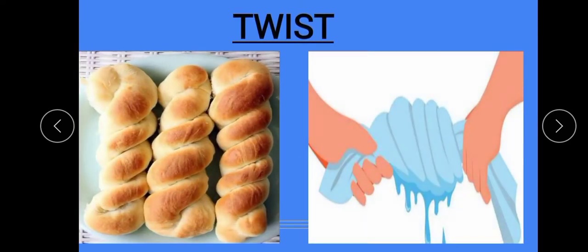Now twist. Students, what do you mean by twist? An act of bending, curling, rolling. It's called twist. Yes, very good. Students, look at the first picture. Can you see the twist on a bread? Yes. And in the next picture, someone is twisting a towel.